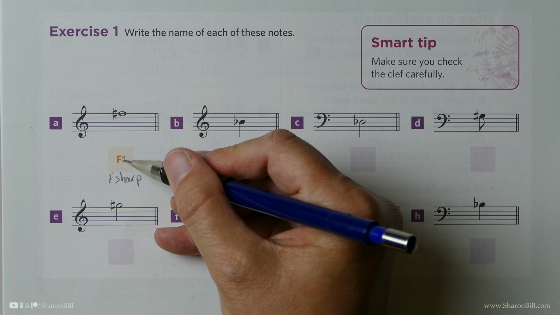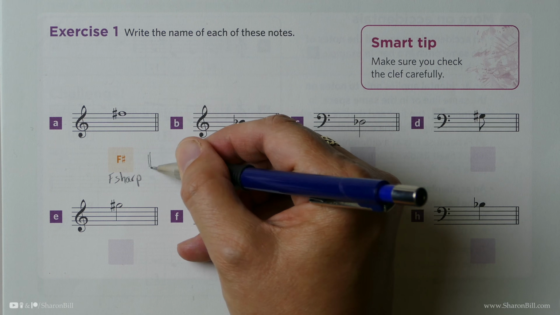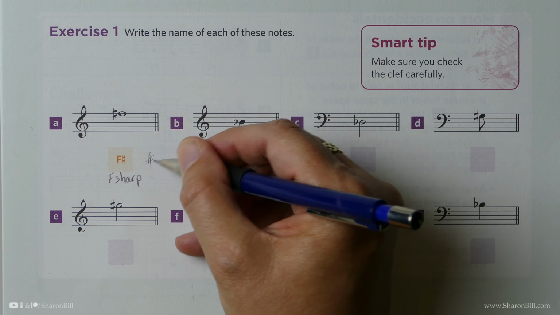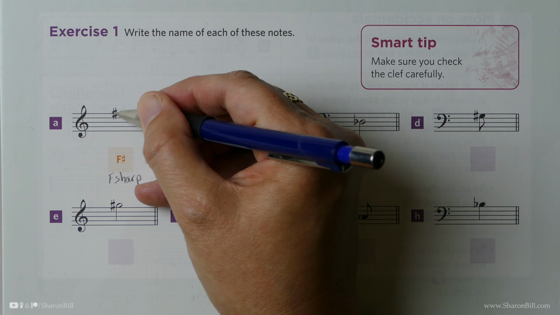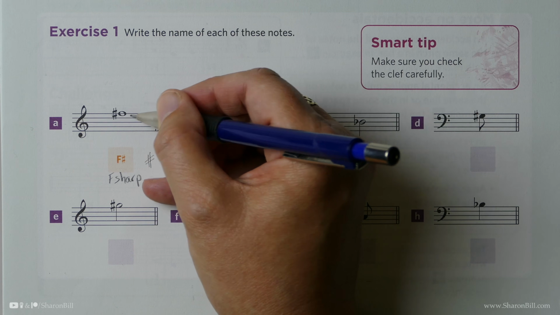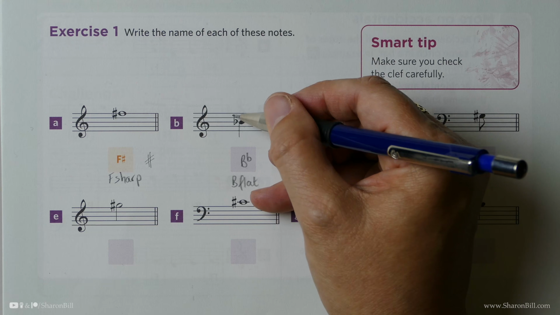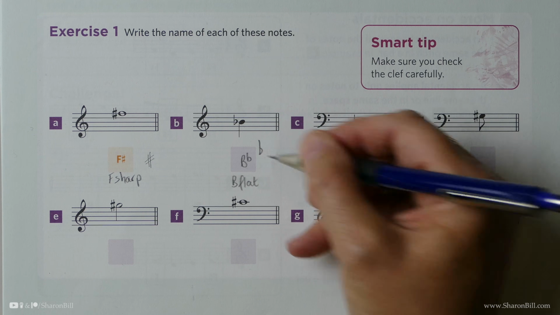So notice the sharp sign, that's sort of a hashtag. It's tall and thin, and then these diagonals just cross over. And notice the placement of the sharp sign. The box of the sharp sign is exactly the same placement as the blob of the note. And then the flat sign is kind of like a pointy lowercase b.